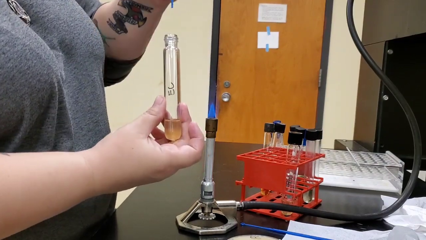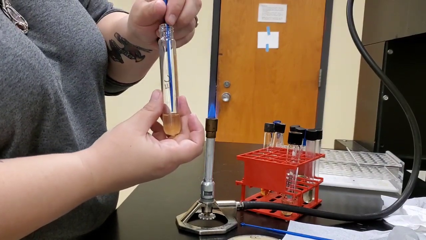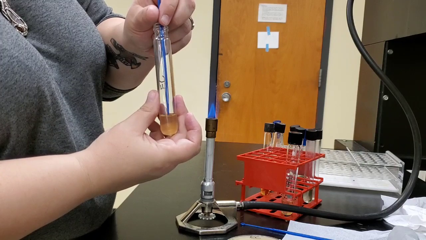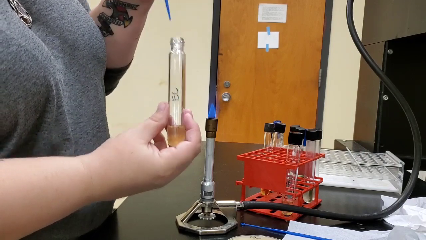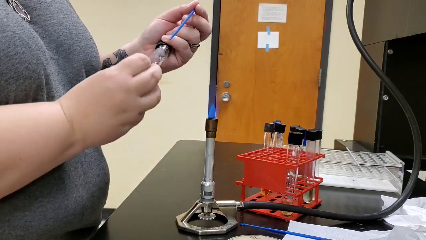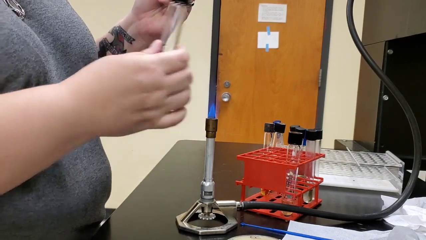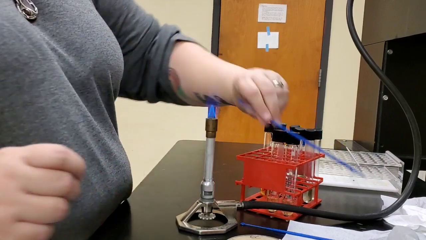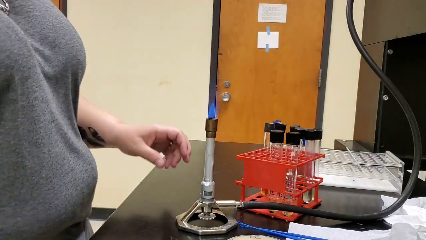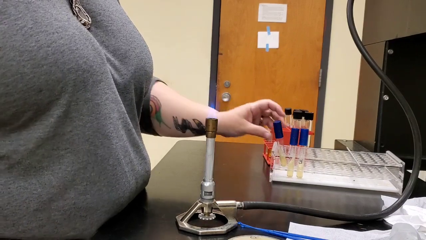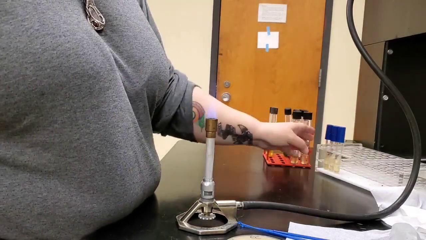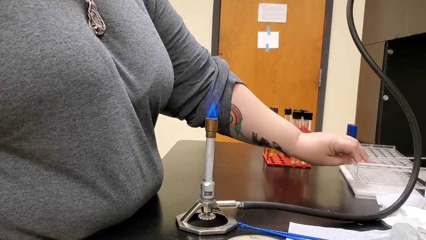And again, stab straight down into the medium, about 2/3 of the way down, and then you lightly cap the tubes because they are going to need an aerobic environment in order to grow and produce that exoenzyme.